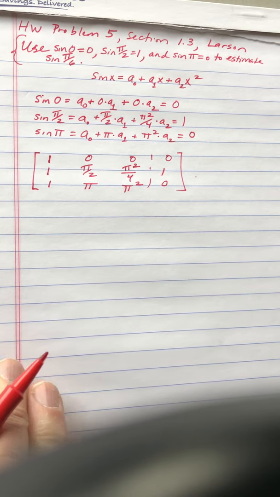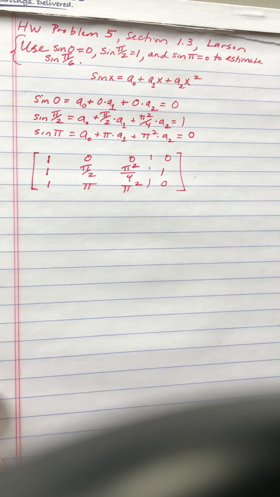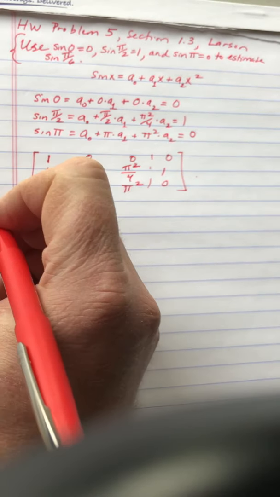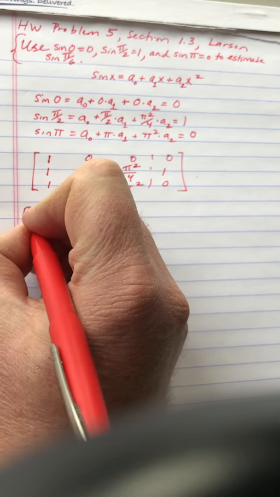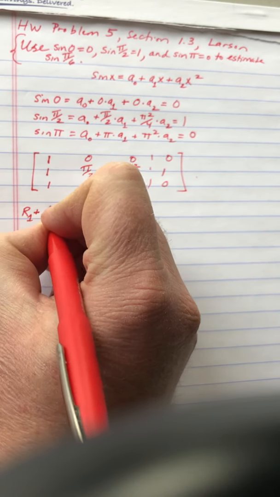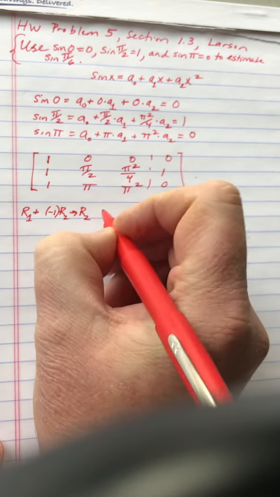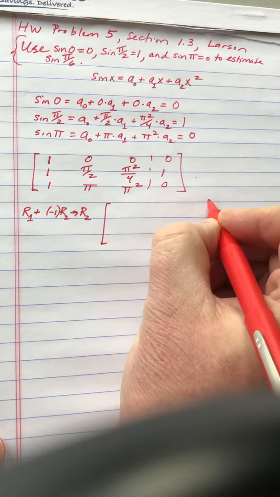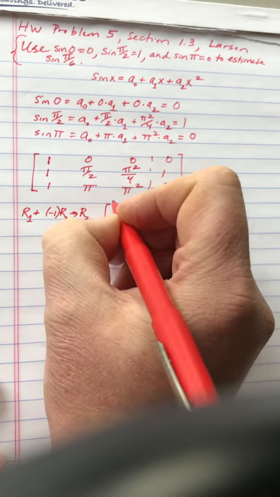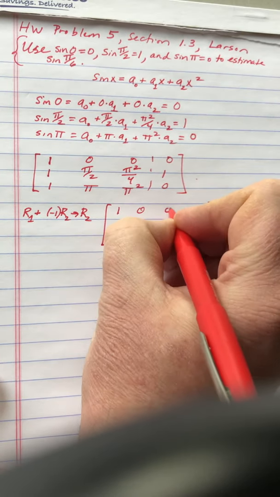Now I'm going to use row reduction, which seems like it'll be a pain, but I think you'll see in a few steps that it works out pretty well. First thing I'm going to do is take row 1 plus a negative 1 times row 2 and make that my new row 2. All right, now what does that look like? I haven't done anything to row 1, right?